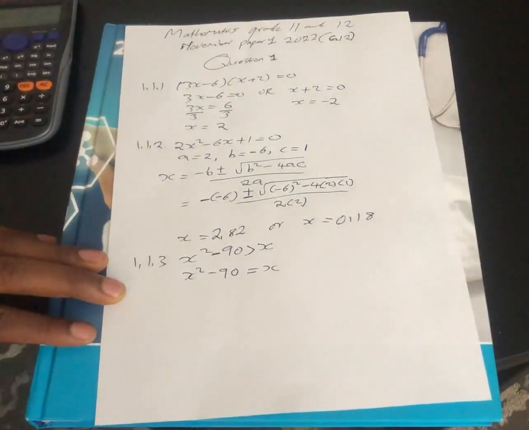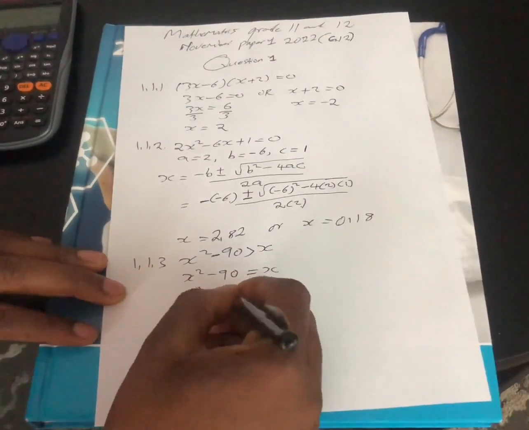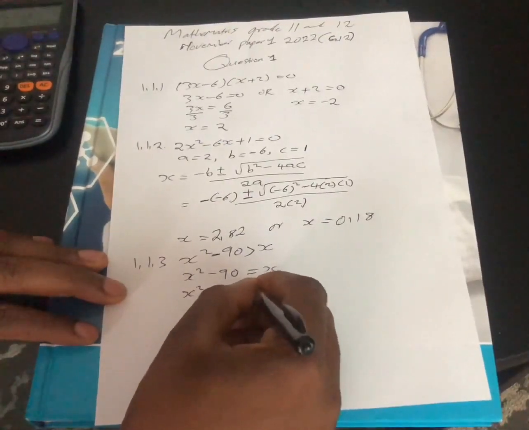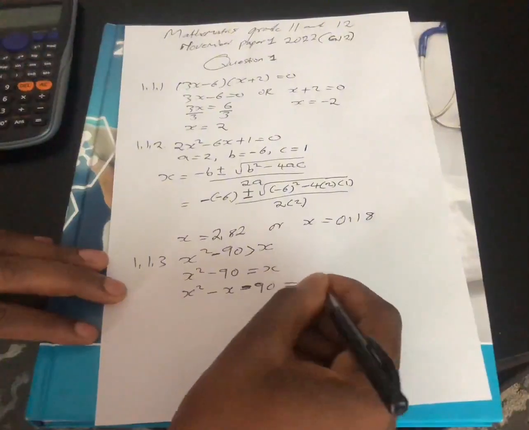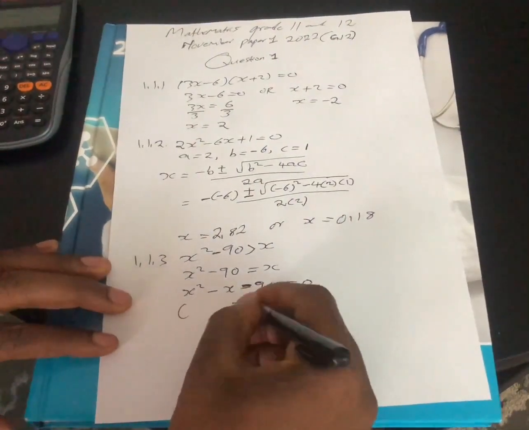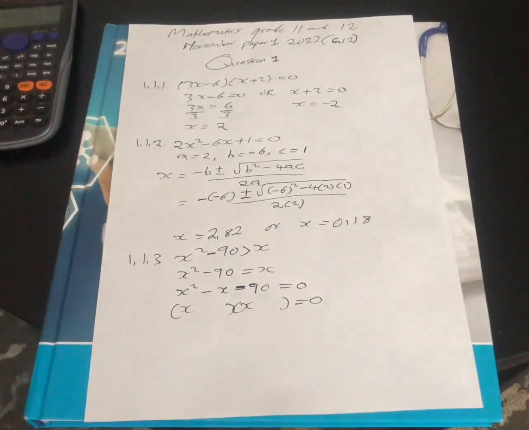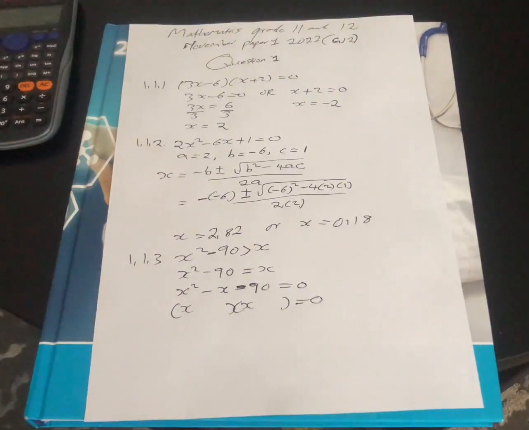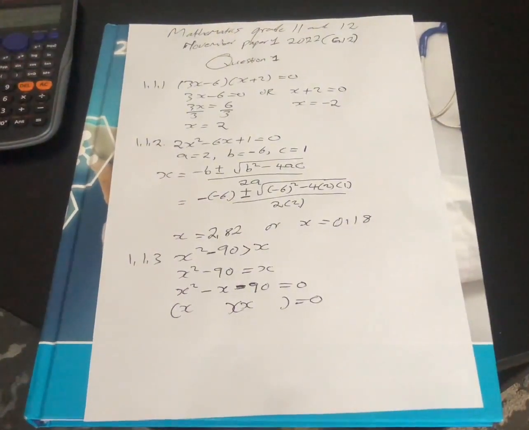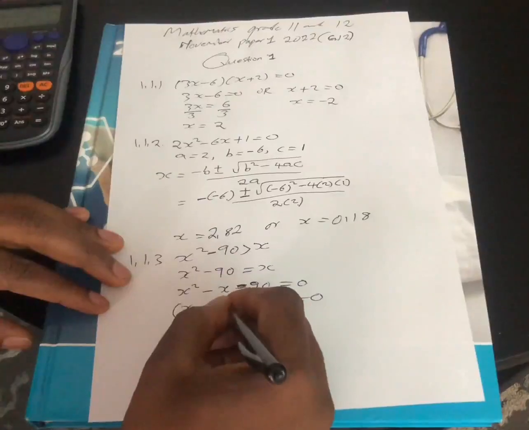So from here, you can tell that we are just going to transpose x to the other side. We are going to have x² - x - 90 = 0. We are solving for x. Obviously, when we have this, you know what to do. You just introduce 2 brackets. x are the factors of x². Factors of 90, that which when you add or subtract, they must give you 1, is 9 and 10.